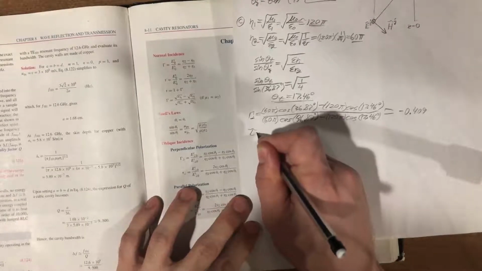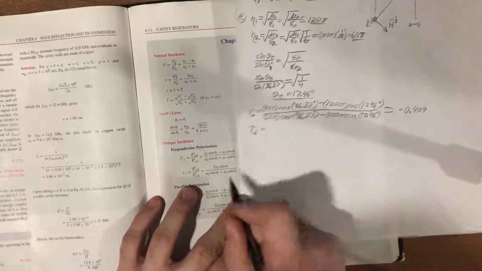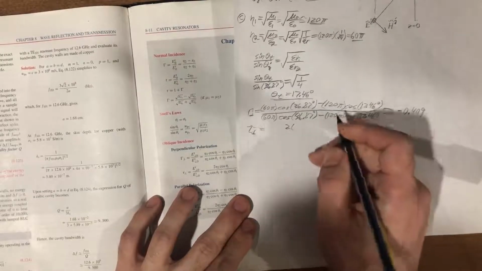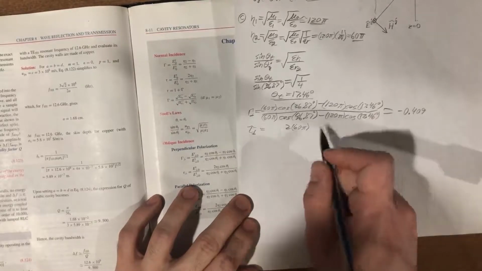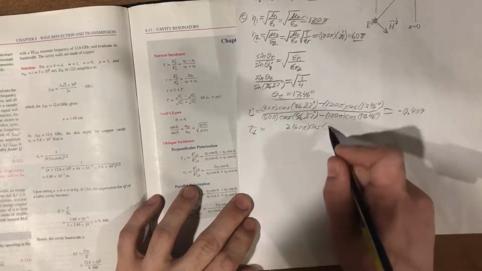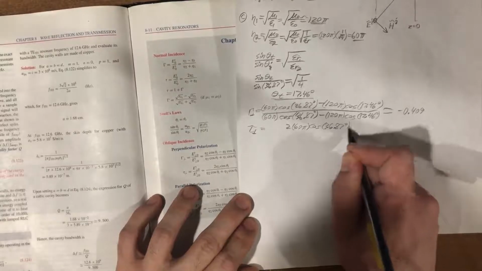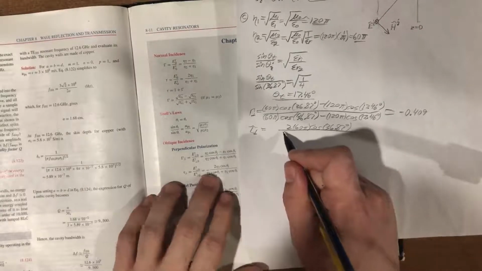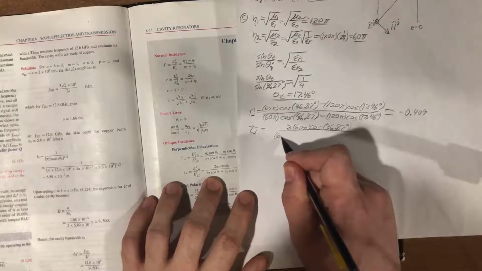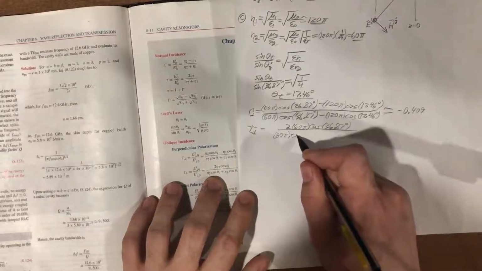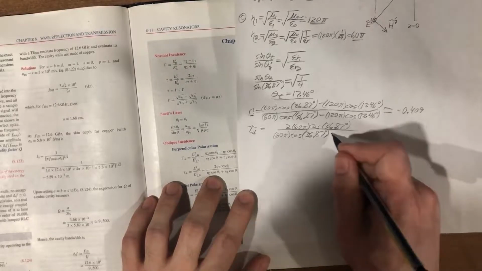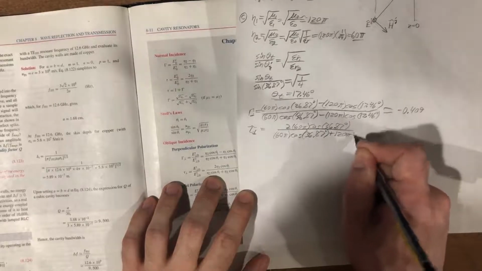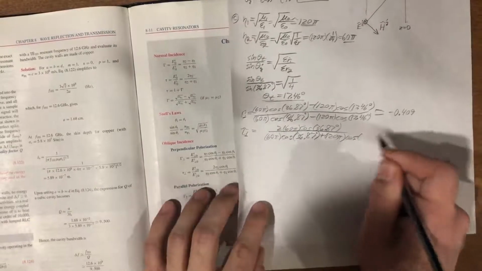And same thing for the transmission coefficient. We have all the values we need, so that's just going to be substitution: 2 times eta 2 cosine of the incident angle, divided by eta 2 cosine of the incident angle plus eta 1 cosine of the transmission angle.